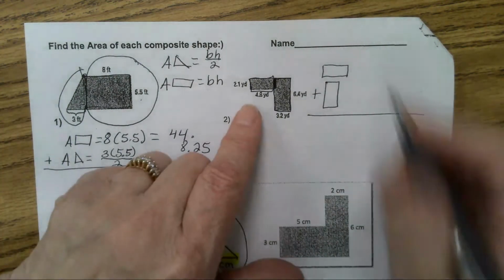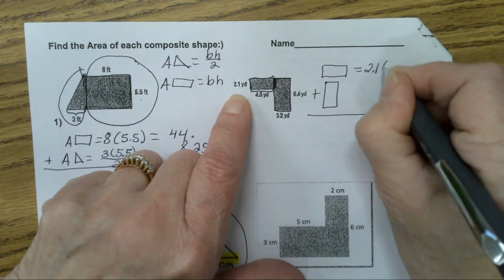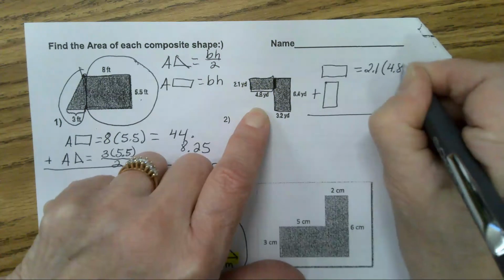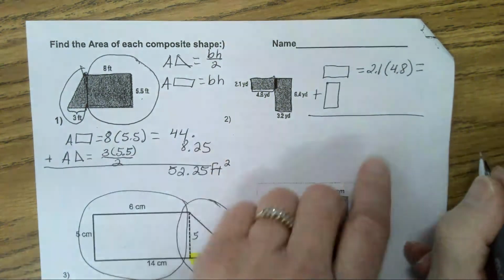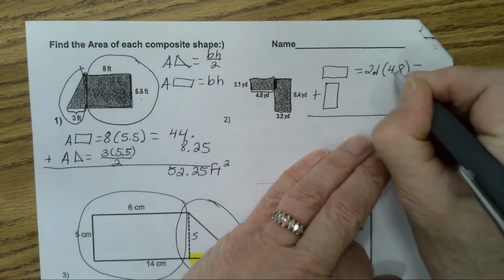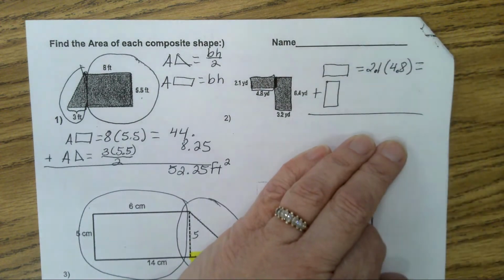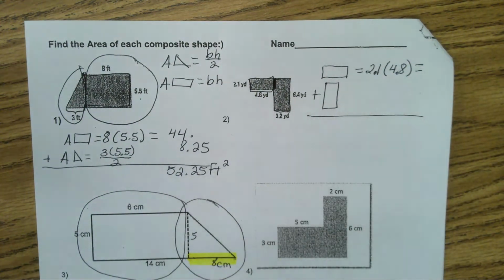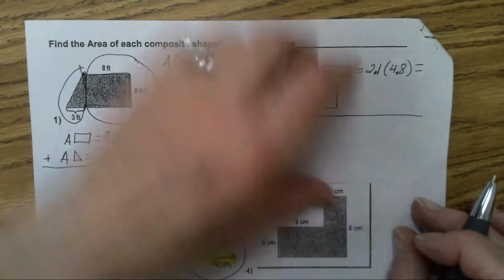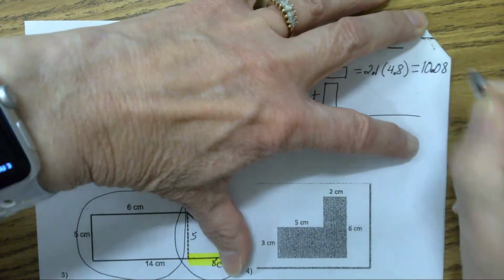All right, so this rectangle is 2.1 times 4.8. Someone asked, Mrs. Robertson, why don't you use a dot for multiplying? Because sometimes they look like decimal points and kids get confused. So I use the parentheses, okay? Now let's multiply this. 2 and 1/10 times 4 and 8/10. What did you kids get? Excellent. 10 and 8/100. Okay.